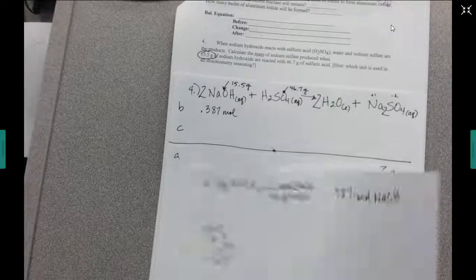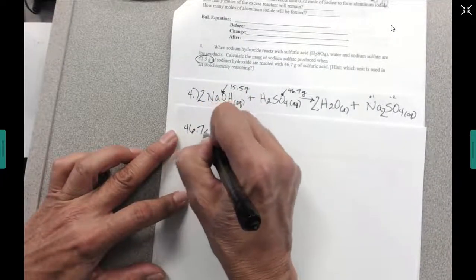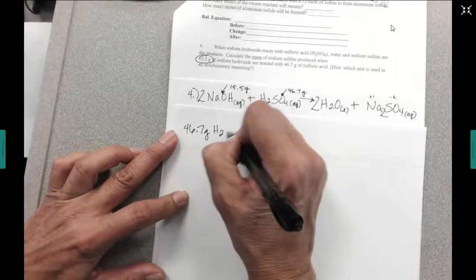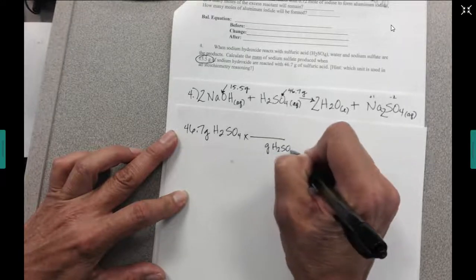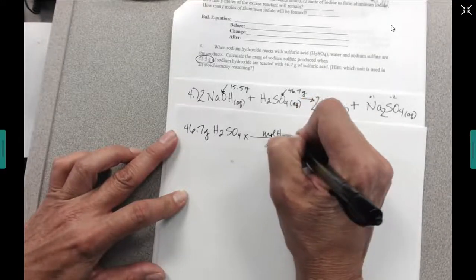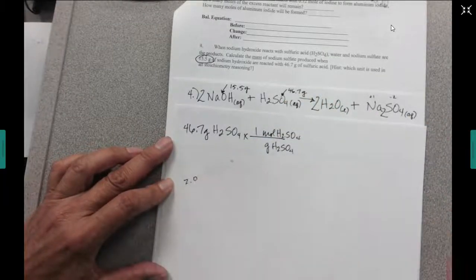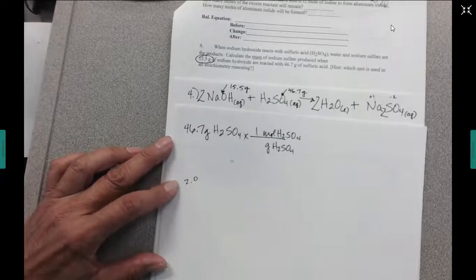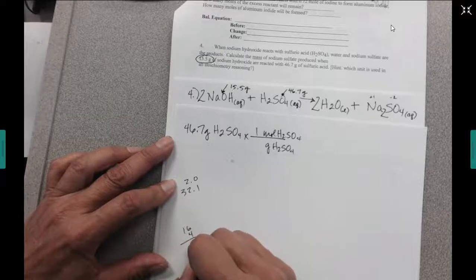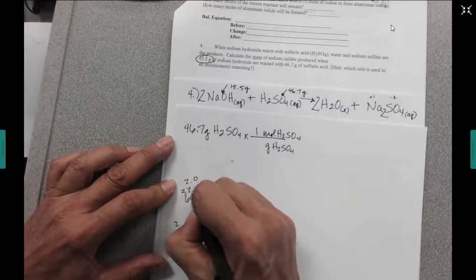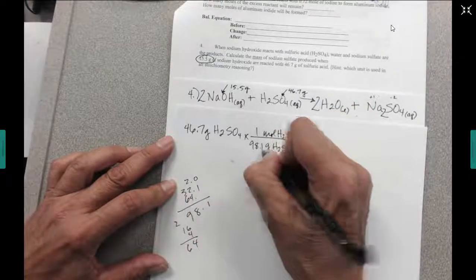All right, got to do the same thing with the H2SO4. All right, 46.7 grams of the H2SO4. I'm going to go from grams of H2SO4 to moles of H2SO4. Got to calculate the molar mass. Let's see, hydrogen is 1 each, that's 2. Sulfur is 32.1. Oxygen is 16 each times 4, 64. 98.1 grams per mole. Hopefully I got that right.